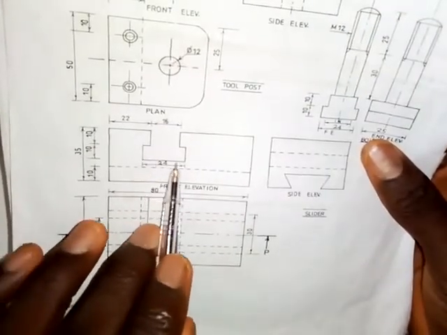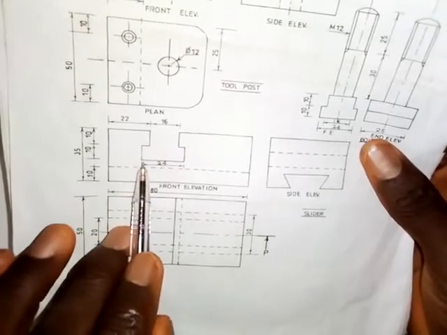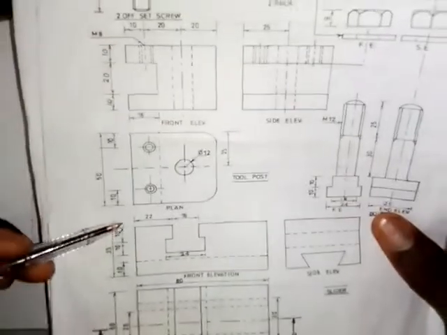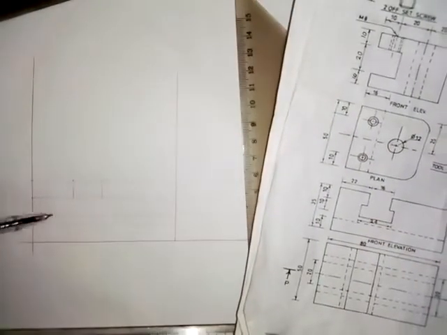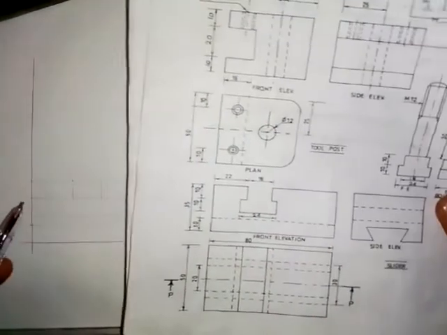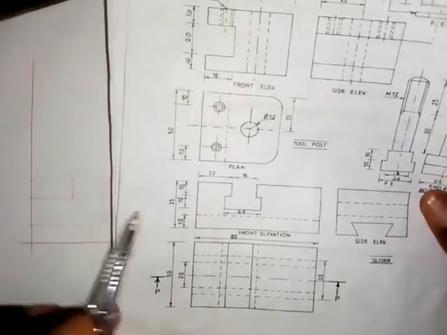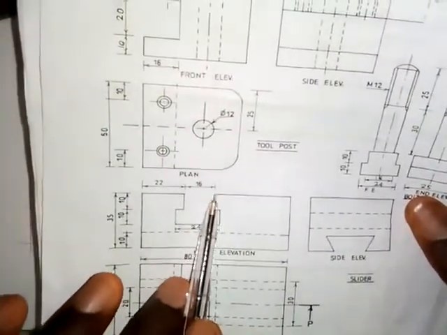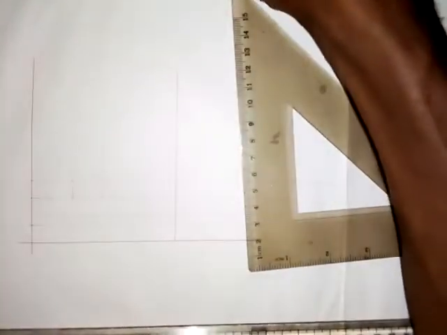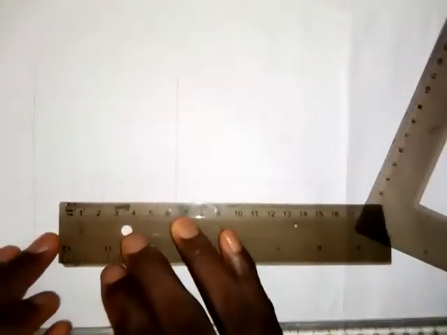The total from here to here is 24. From here to here is 24. As we have here, so this is the first 10, second 10. So on the second 10, this is where we have it. So I'm going to take 24 millimeters. Okay, so if from here to here is 16, so 16 from 24, that will give us 8. So what I need to do is 8 divided by 2, that is 4.